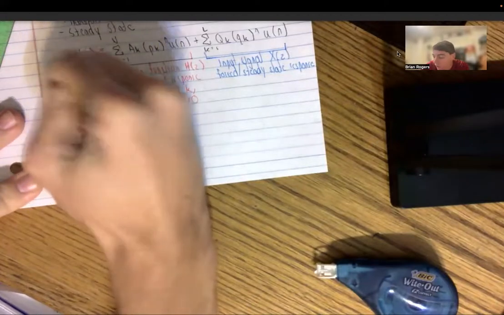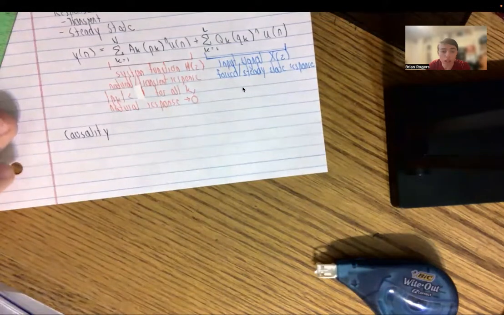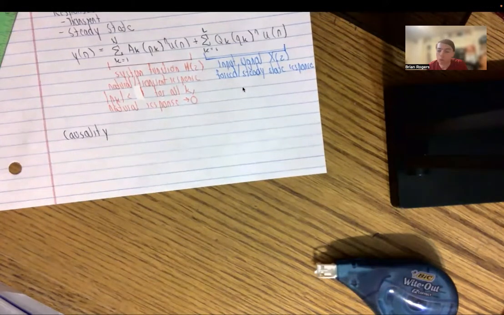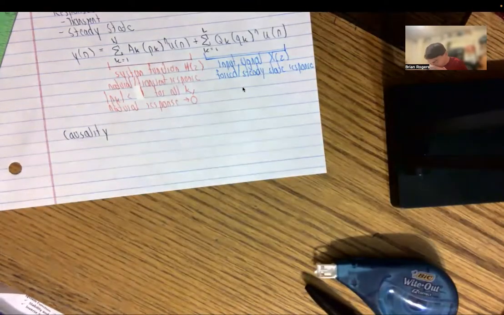And now we need to have certain conditions. We talked about in this lecture causality. So causality and stability were two major ones that will be examined on. So make sure you understand it, and we'll do a bunch of examples after.